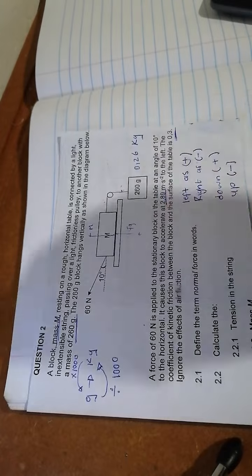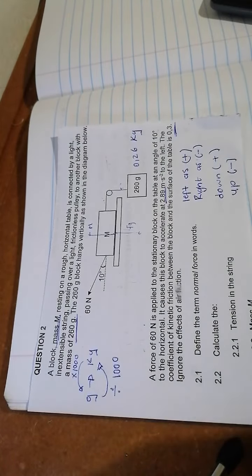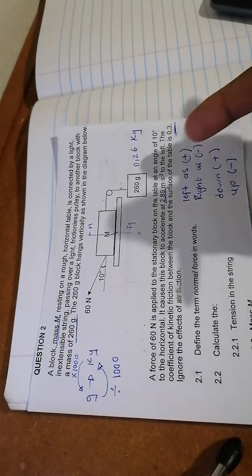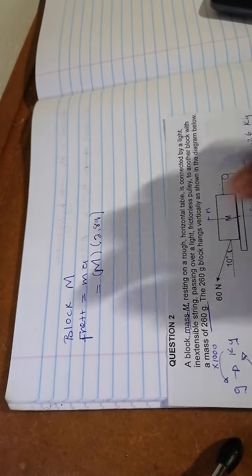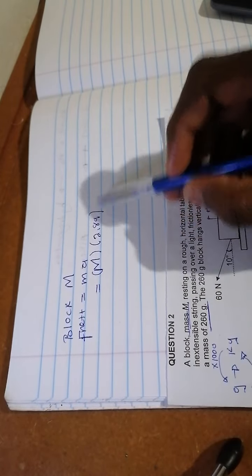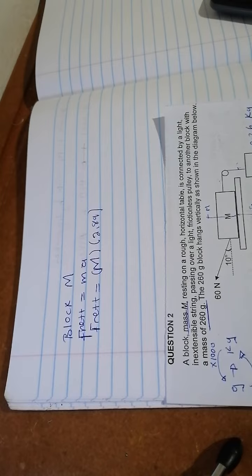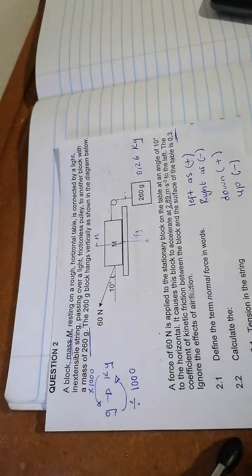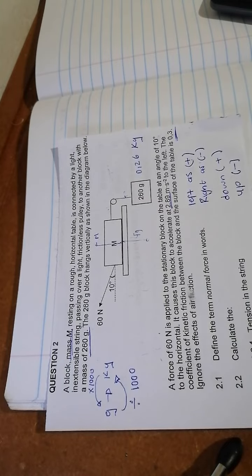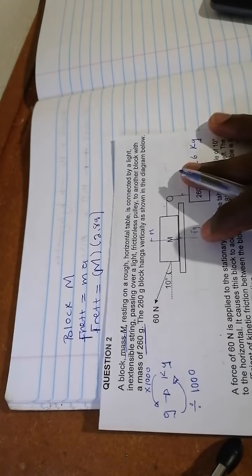But if maybe we chose left as negative, here we would write negative 2.89, right? And then we say F net. So guys, what do we deal with when we want the F net? We check the forces on this block M. Okay, let's talk about block M, right?